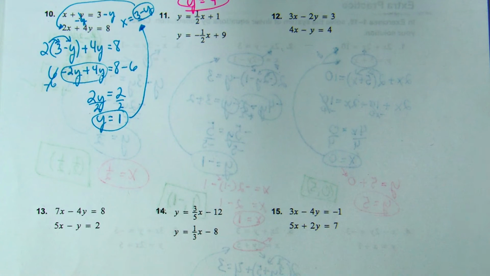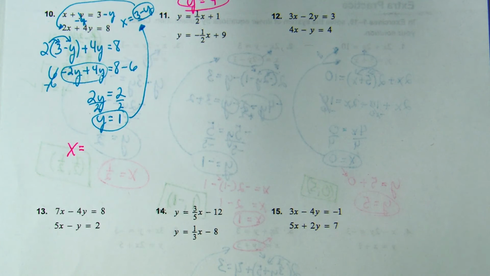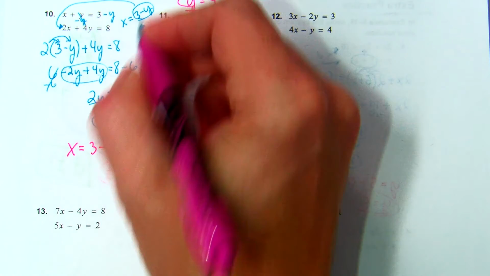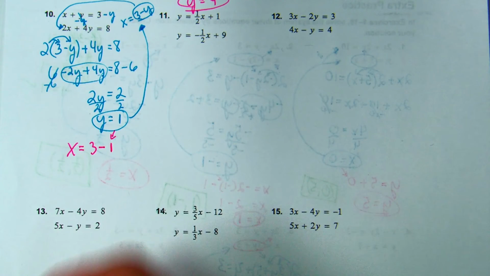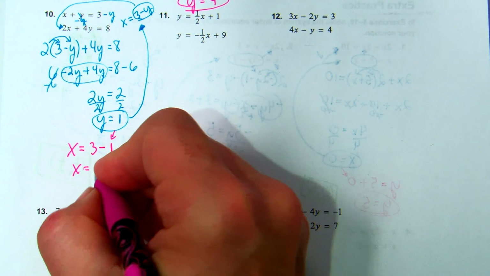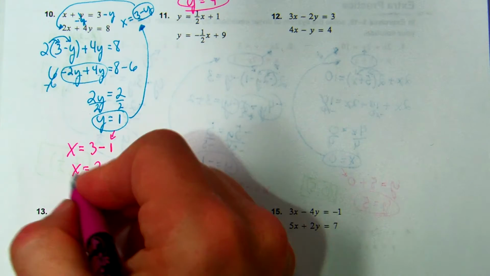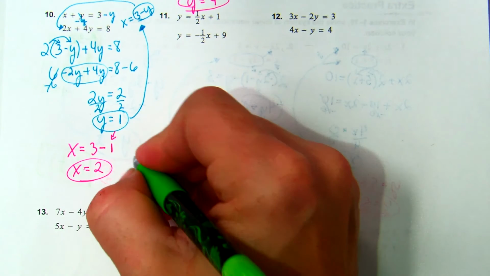So I'm going to have x equals, which is nice, that's what I want. I want to know what x equals. So x equals 3 minus y, which we found to be 1. 3 minus 1 will be 2. And that is my solution to this system of equations.